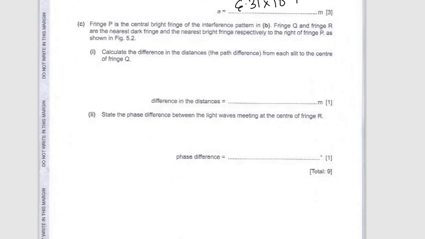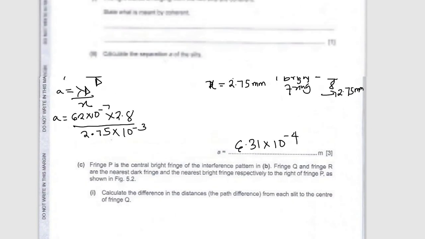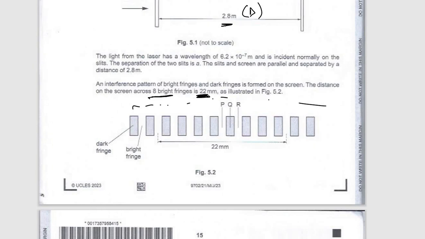Next question: fringe P. Fringe P is the central bright fringe of the interference pattern in B. Okay, this is B.